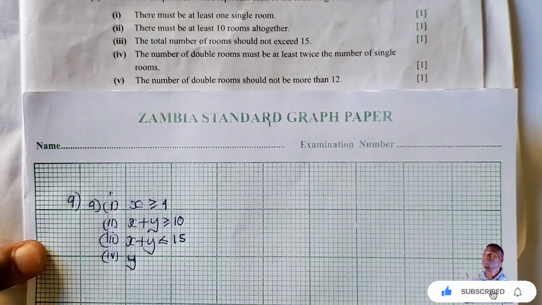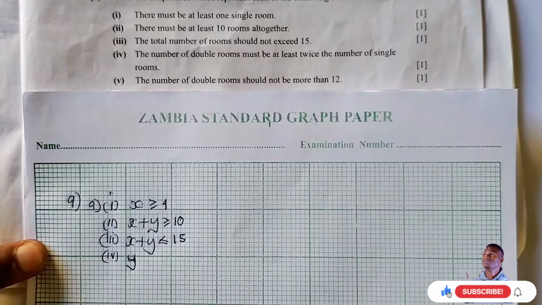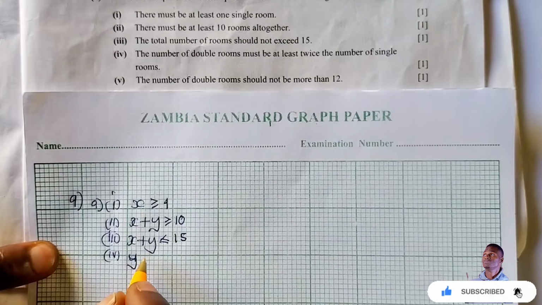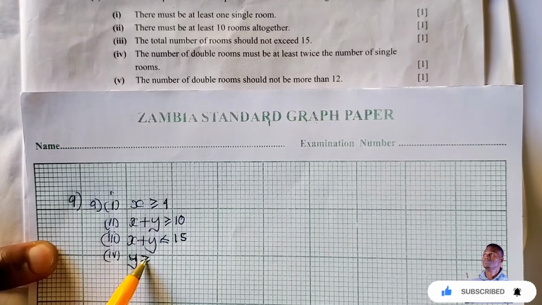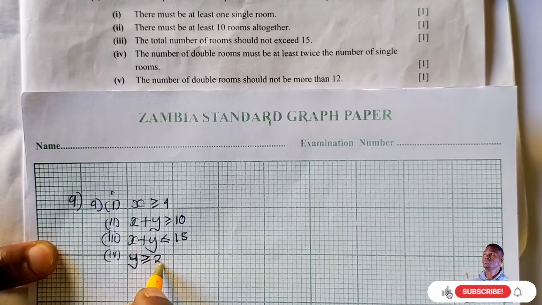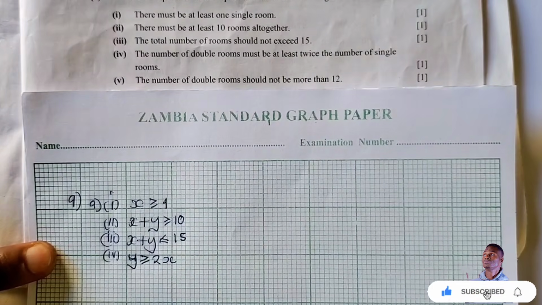By the way, on the graph, you are supposed to use a pencil. I'm using a pen so that a pencil is not visible, so that you can see. On the graph, use a pencil. So Y, the number of double rooms must be at least, like this, twice. Twice is 2, twice the number of single rooms, which is X.